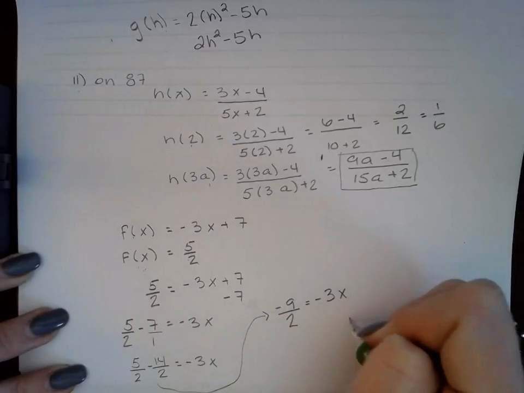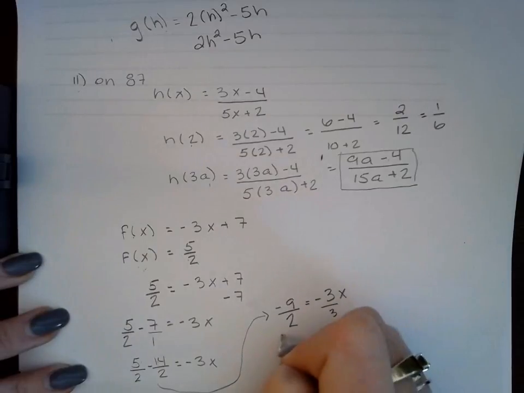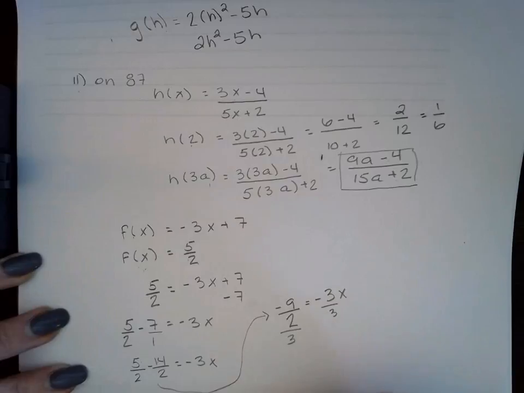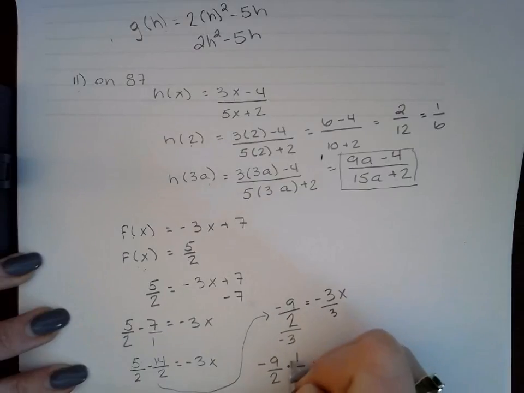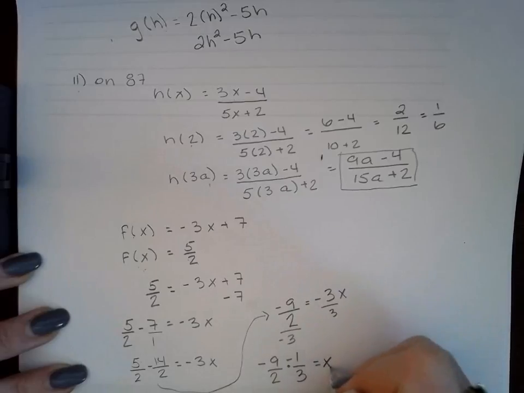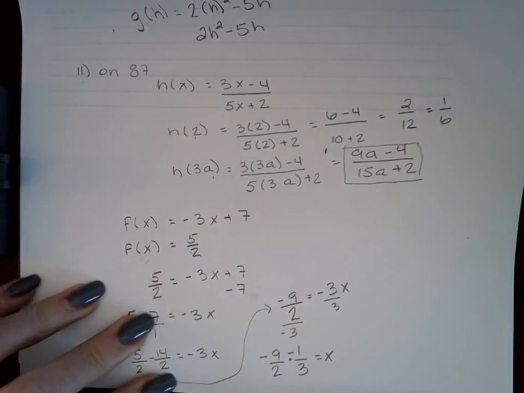We need to divide both sides by negative 3. Remember, when we divide fractions, we multiply by the reciprocal. So negative 9 halves times negative 1 over 3. Don't forget the negative there like I did. Is equal to x. We can simplify.